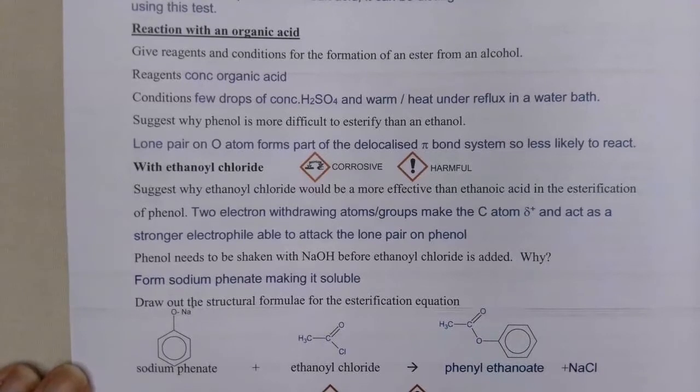You can react it with an organic acid to make an ester, but it is quite difficult to do this. Again, this is because of the lone pair on the oxygen forming part of that delocalized bonding system, so it's less likely to react. If you use a stronger reagent, such as ethanoyl chloride, that's a much better way of getting this esterification reaction to occur, because in the ethanoyl chloride, the C double bond O Cl group, the carbon is going to be very delta positive because it's got two electron withdrawing groups and is therefore much more able to attack the lone pair on the phenol. It needs to be shaken with sodium hydroxide before adding the ethanoyl chloride, just to basically make it soluble.